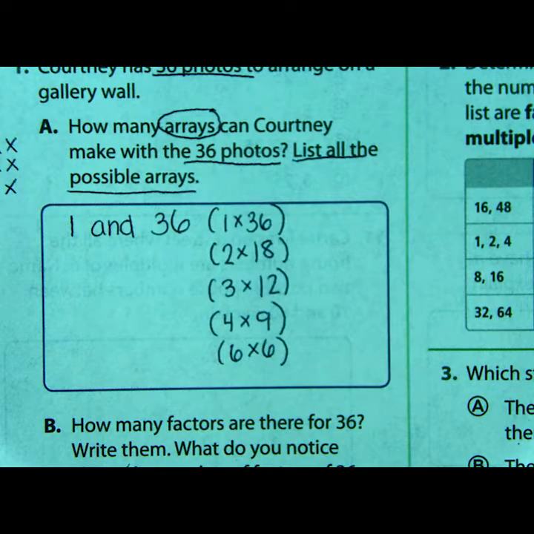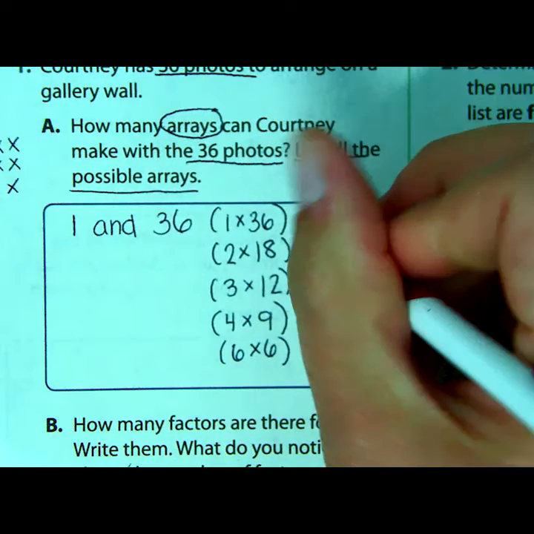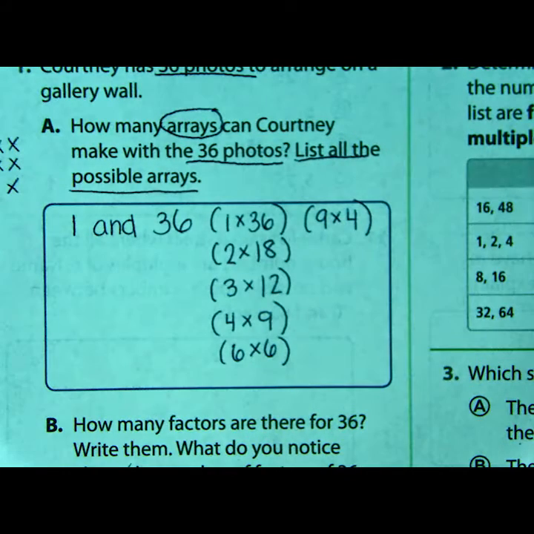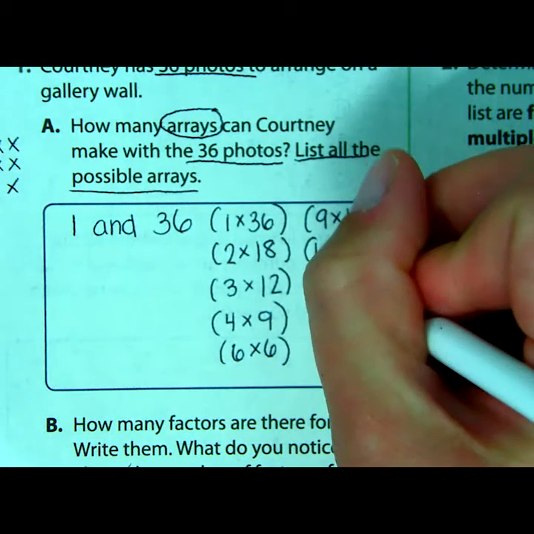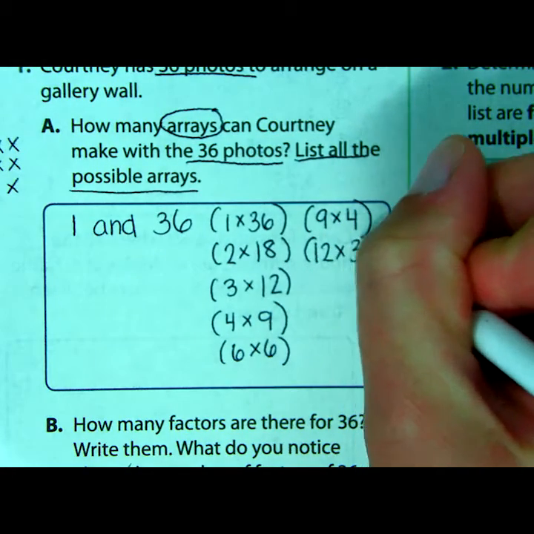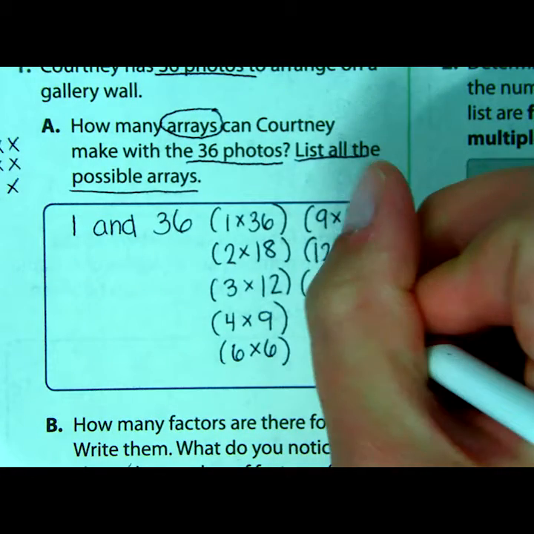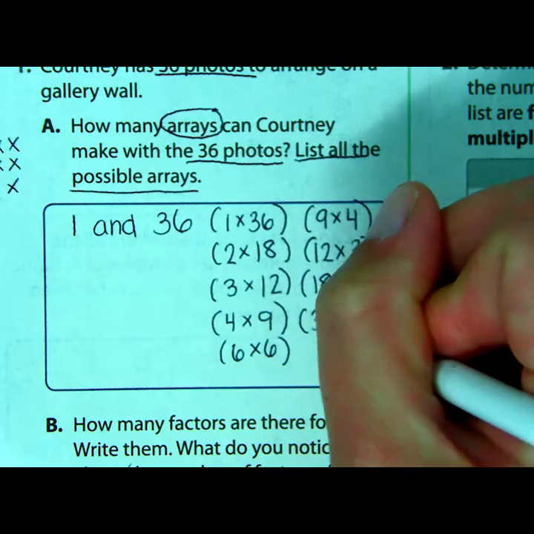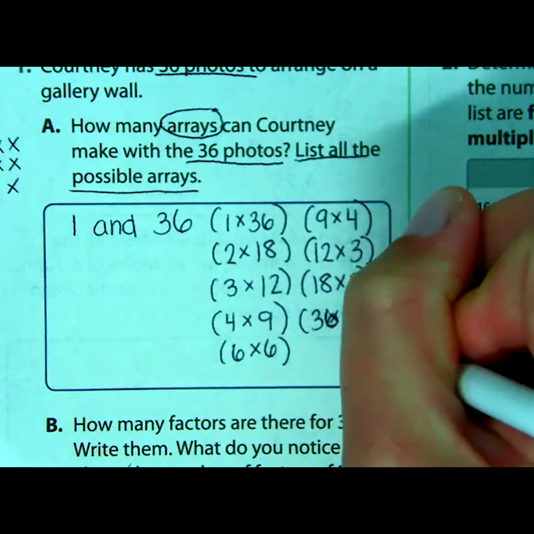Neither does 8, and so now I'm back at 9. So now I could do an array that is a 9 by 4. I could also do an additional array that is a 12 by 3. I can also do an 18 by 2 and a 36 by 1.